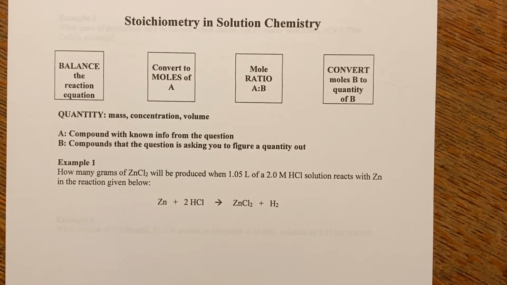Okay, now that we have learned how to calculate concentration and moles and volume using our C equals n over V equation, we can start to apply that to our stoichiometry that we learned in our previous unit, so that we can not only do stoichiometry with mass calculations using molar mass, but we can also do stoichiometry with solution quantities, so things that have to do with moles and concentration and volume.